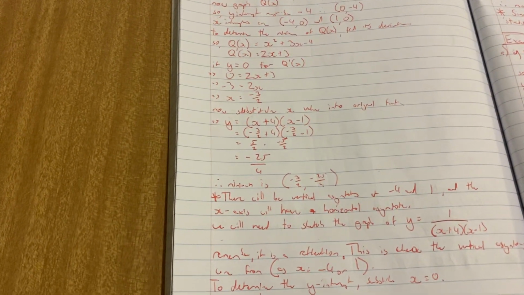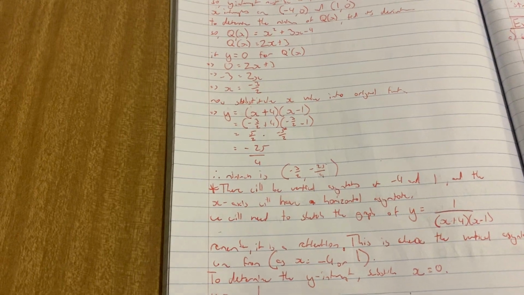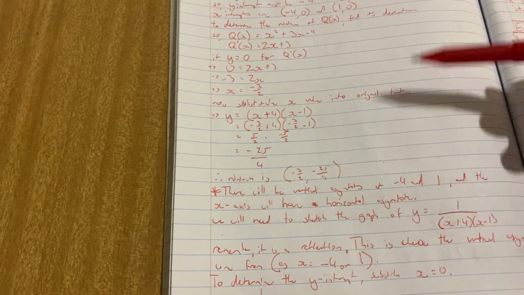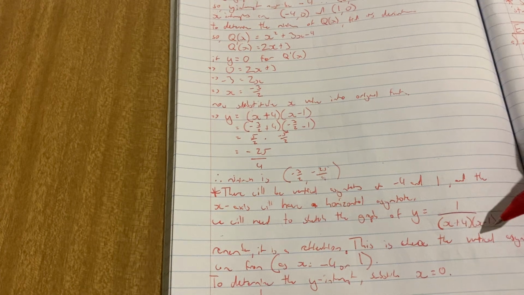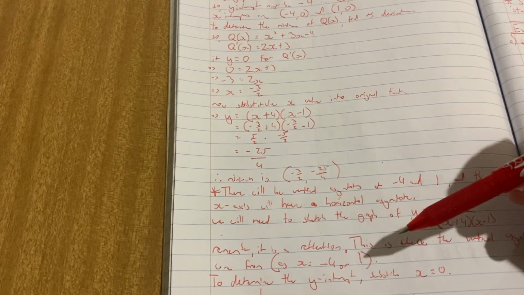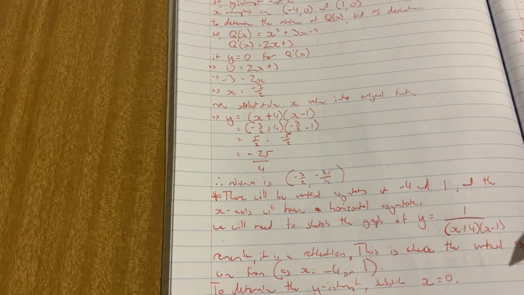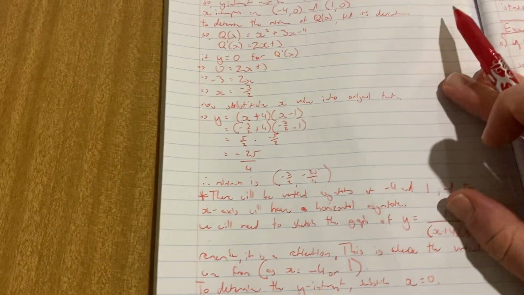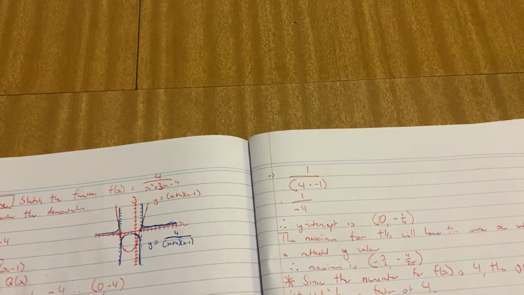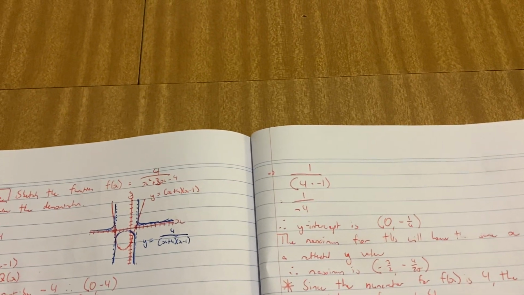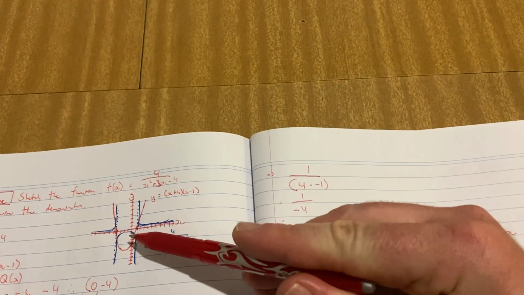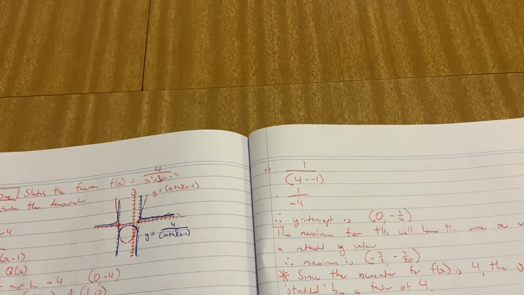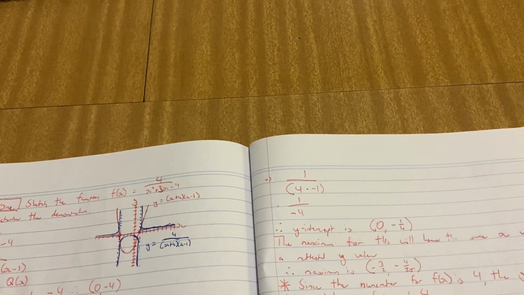So to actually sketch out our lovely graph, we need to remember where the reflection is. So it's where the vertical asymptotes come from. To determine the y-intercept of our vertical asymptote, substitute x equals 0, gives us negative 1 over 4. Therefore, our y-intercept is at 0, negative 1 over 4.